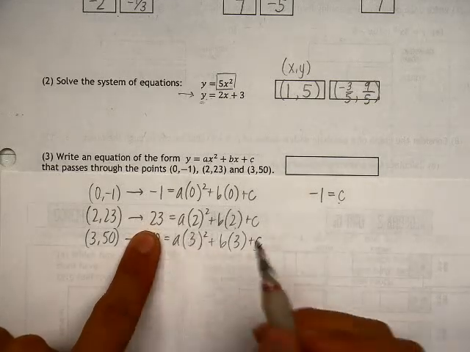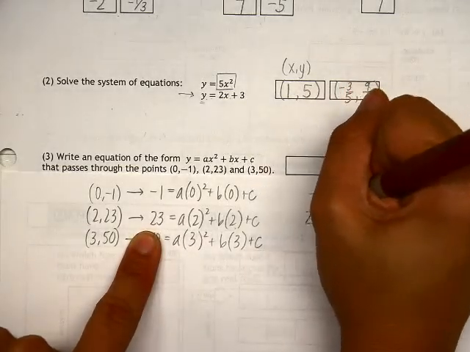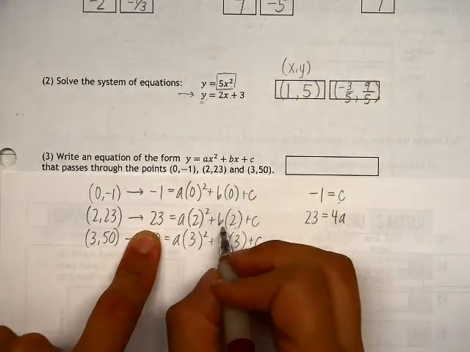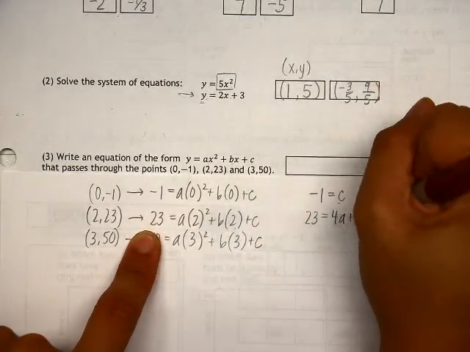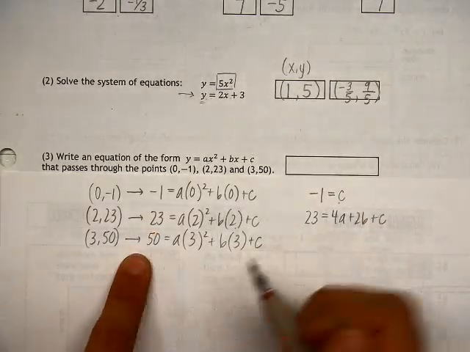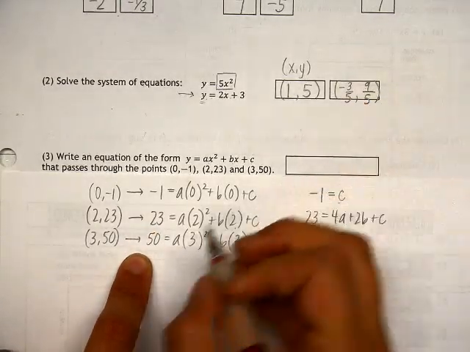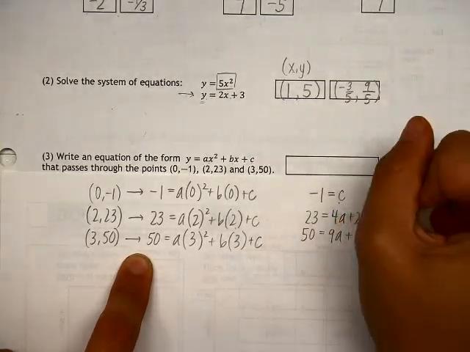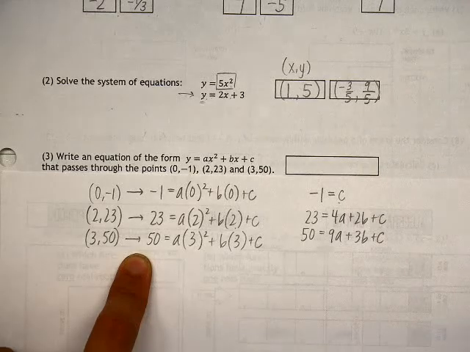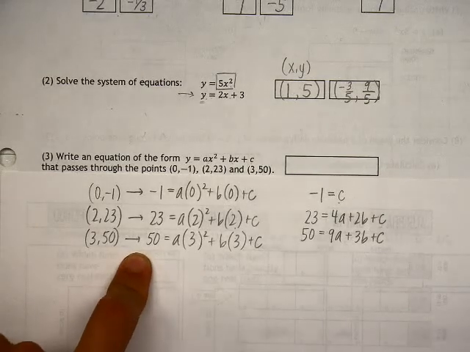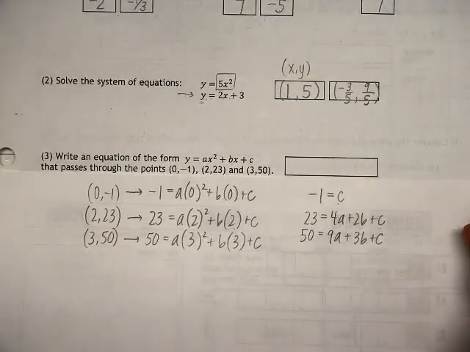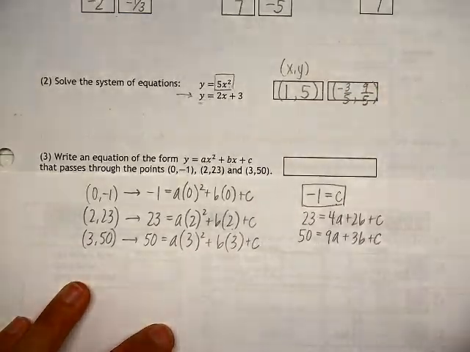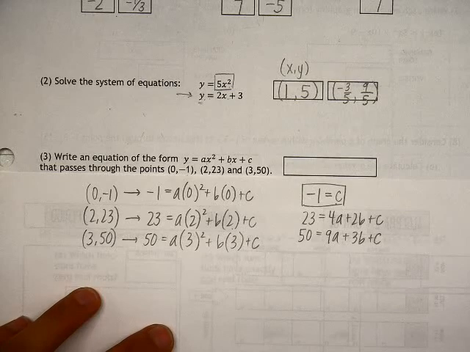If I simplify the second equation, I'd have 23 equals a times 2 squared, which is 4a, plus b times 2, which is 2b, plus c. The third equation would be 50 equals a times 3 squared is 9a, plus 3 times b is 3b, plus c. Now what we're left with is definitely a system of 3 equations. However, the first equation in the system is hardly an equation at all. It's an actual value that we can use.